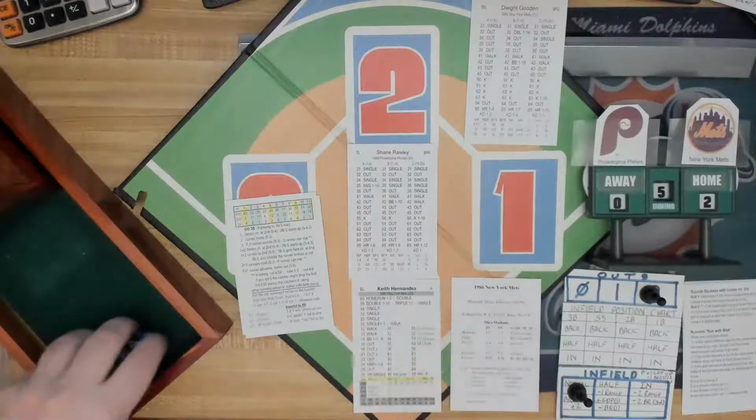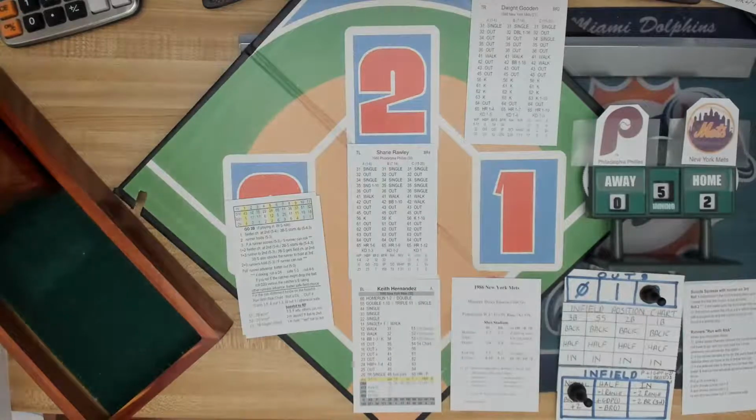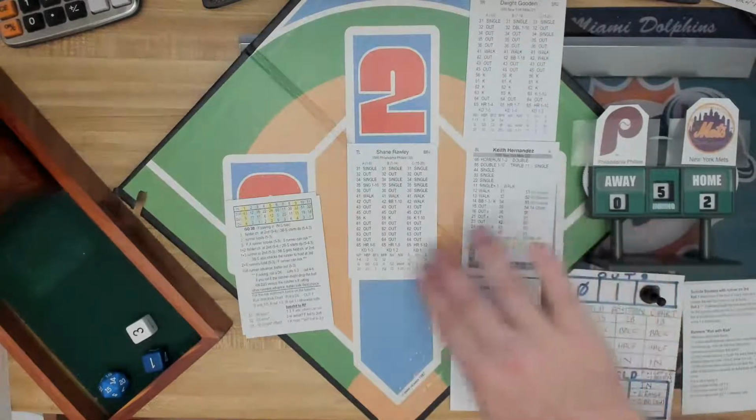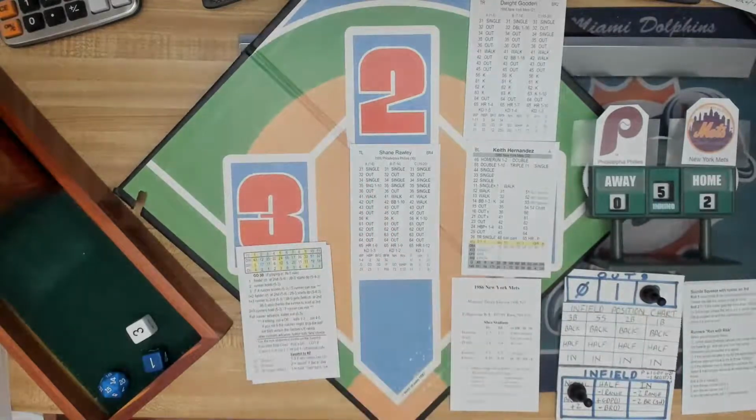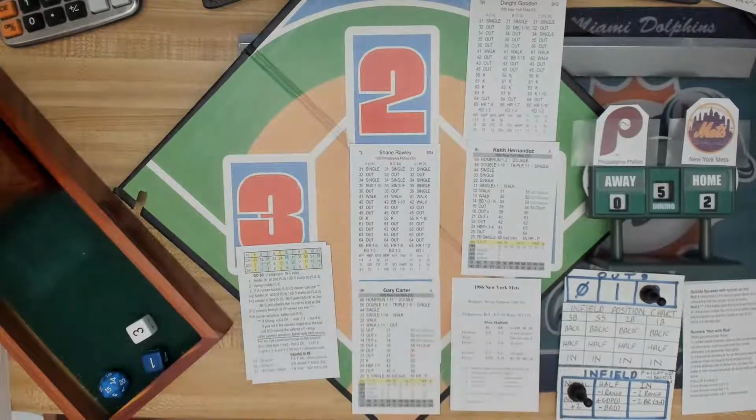And here is Keith Hernandez. Pitch from Rawley, 13. That's a walk on Hernandez's card. He'll trot down to first. He draws a base on balls. Not too shabby. Second time Hernandez has been on base. And now we'll see if Gary Carter can bring him in.